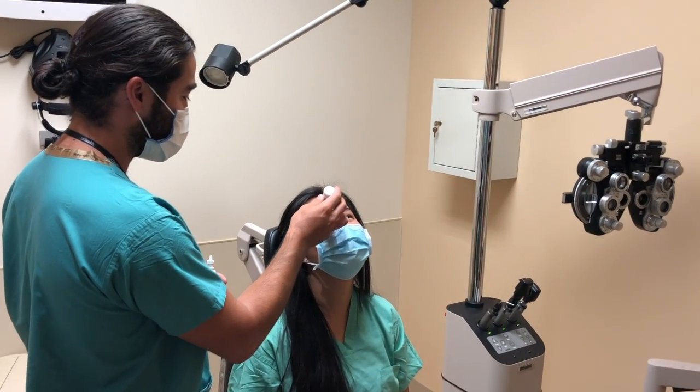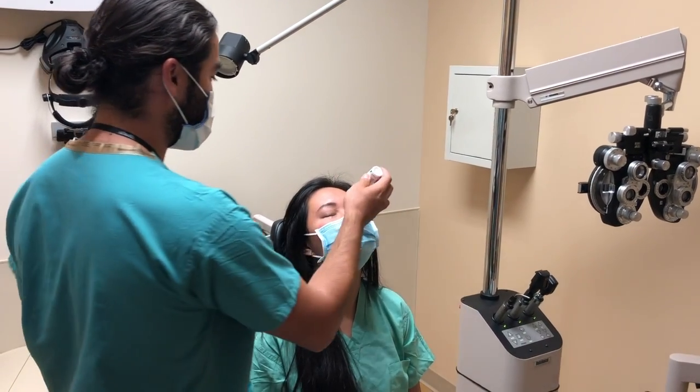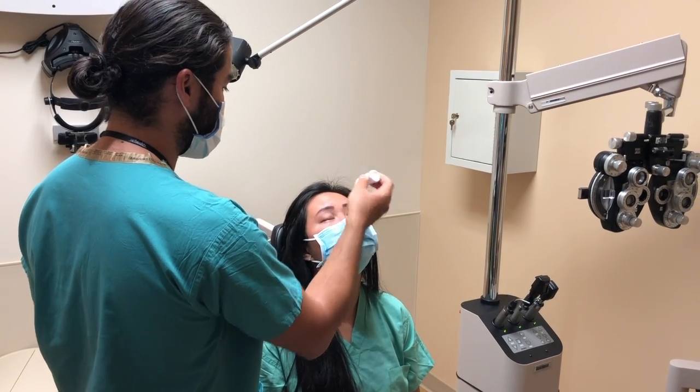Look up towards the ceiling. Okay. And same thing on the other eye. Awesome.